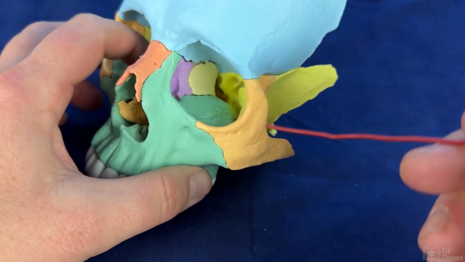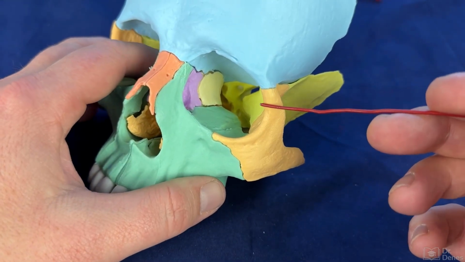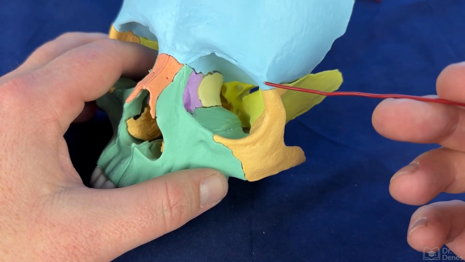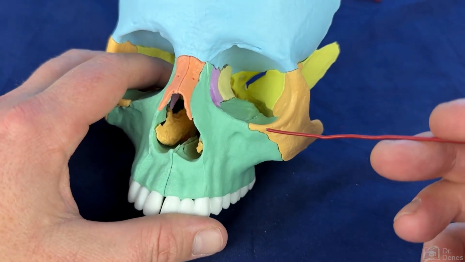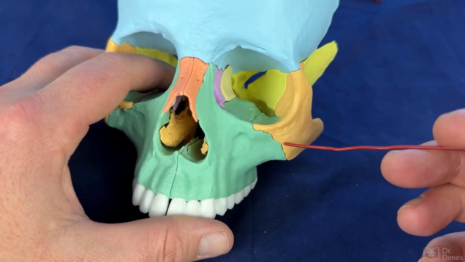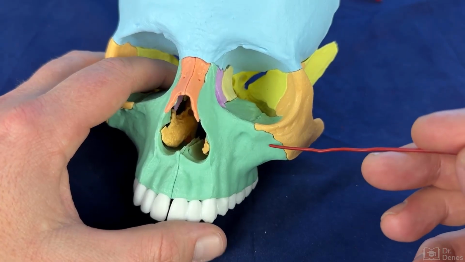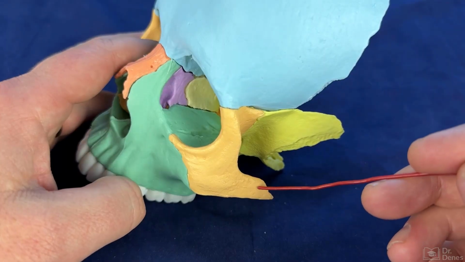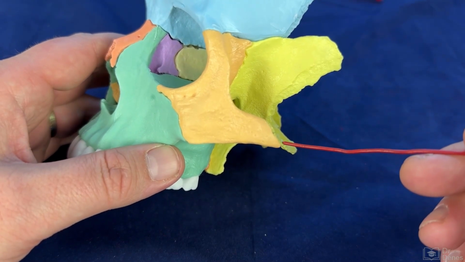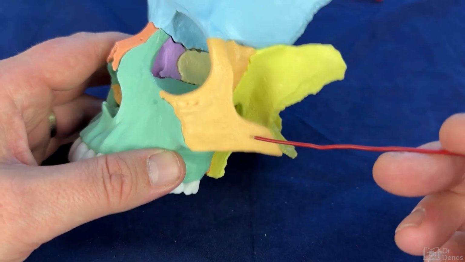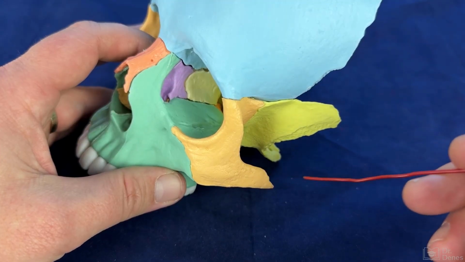The extensions are processus frontalis towards the frontal bone to join up with the zygomatic process of the frontal bone. We have processus maxillaris right here that joins up with the zygomatic process of the maxilla, and posteriorly extending we have processus temporalis that will join the zygomatic process of the temporal bone to create the so-called zygomatic arch right here.